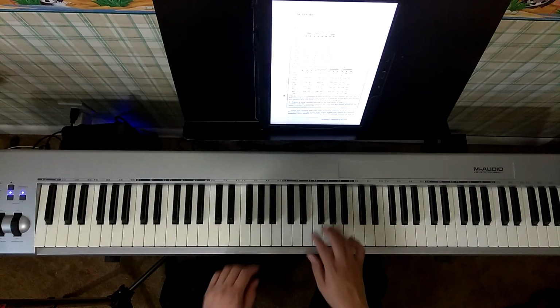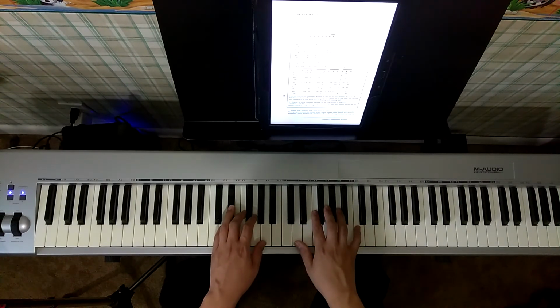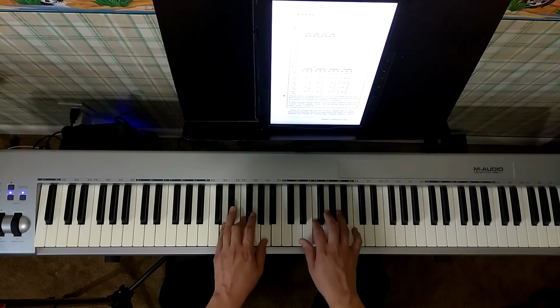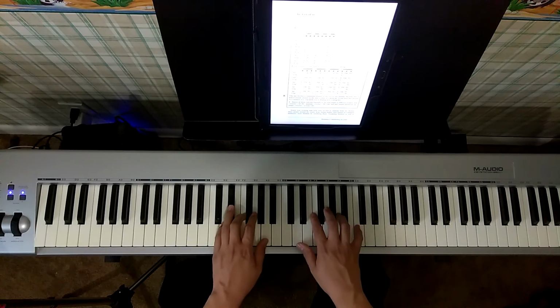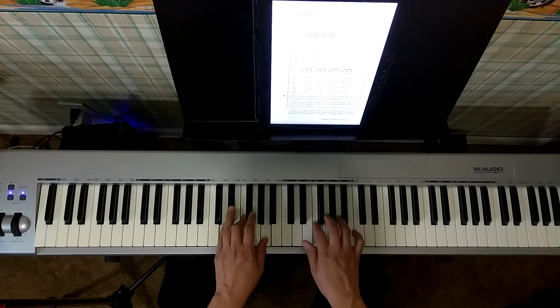Next, 1 and the lets, or downbeats and the lets. 1, 2, 3, 4. 1 triplet, 3 triplet. Let's try that again. 1, 2, 3, 4. 1, 1 let, 2 let, 3 let, 4 let.